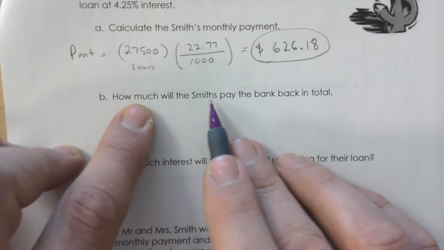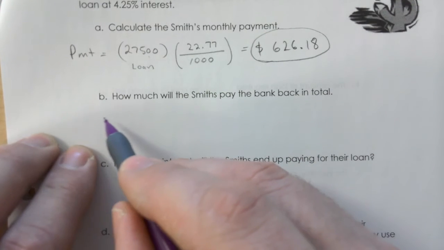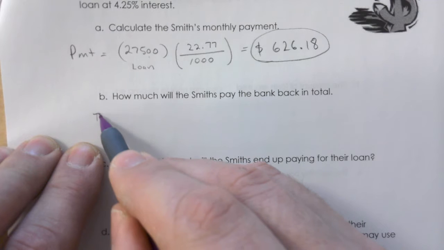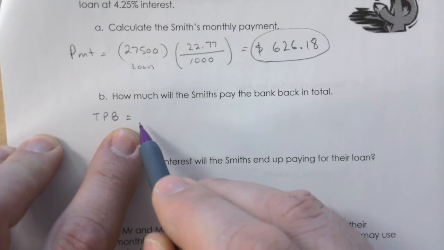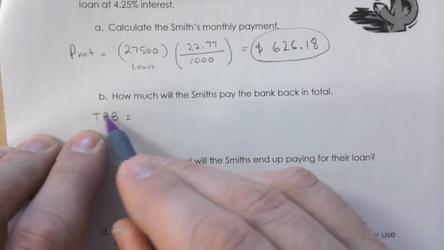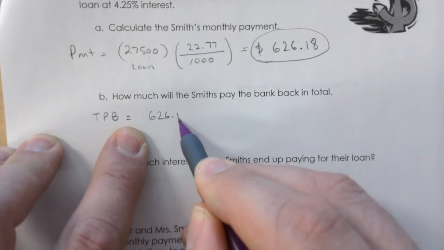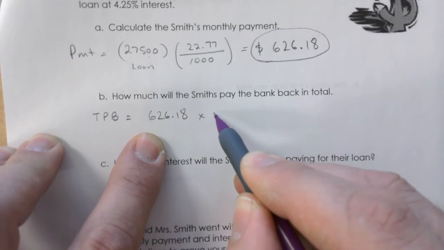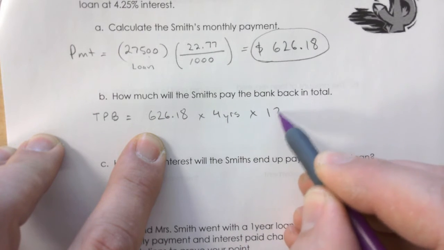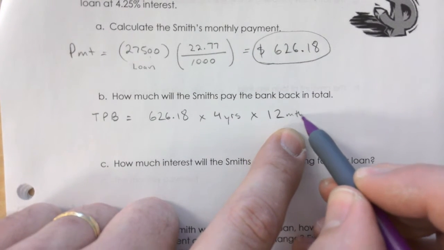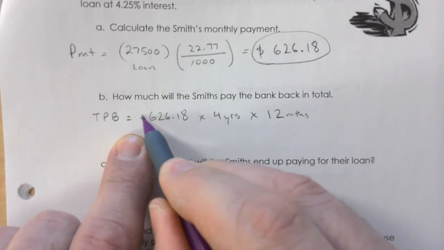How much will the Smiths pay the bank back in total? So total paid to the bank, right? I just made that up, but it doesn't really matter, right? As long as you have the correct work here. You go 626.18 times, in this case it's 4 years, times 12. It's always times 12, right? Because you have 12 months. So if you just want to put down 48 months, that's fine.